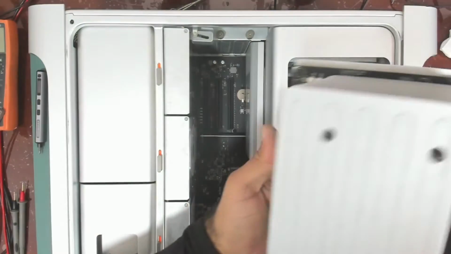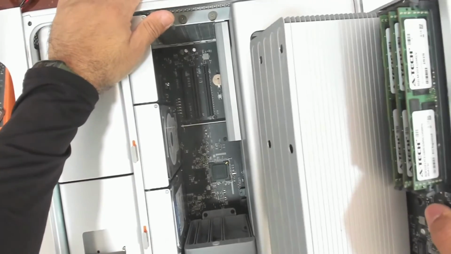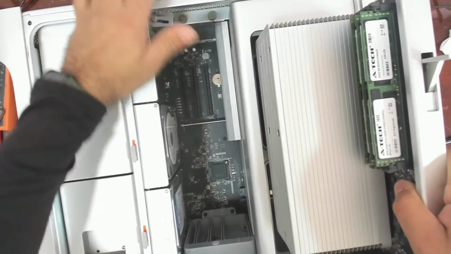Okay, let's install it, and then we can try.